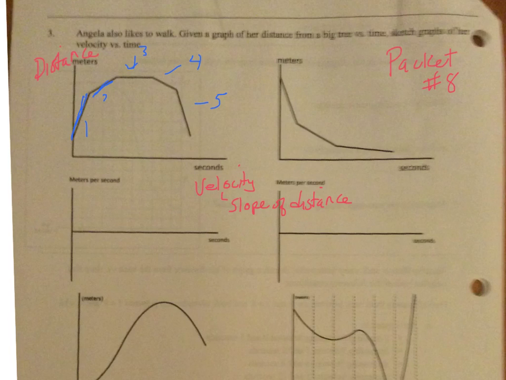With those, while I don't have actual values, I can make estimates about what the velocity of them is. For number one, this part of the graph is steeper in a positive direction than any other part of the graph. Since it is steeper, it has a higher velocity, and down here I am graphing velocity.